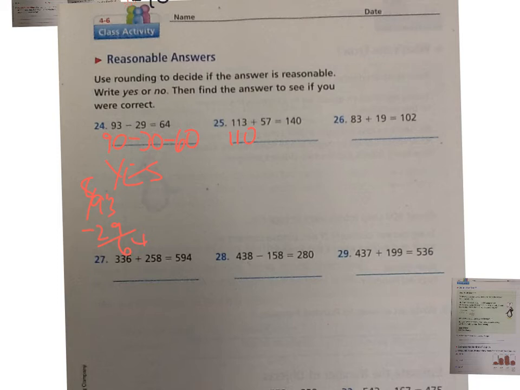Well, on this one, I know we're working with rounding to the nearest 10, but yeah, we can do that. Plus 60 would equal 170. And is that reasonable? I'd say no, because you're kind of far off. So if we work it out together, 113 plus 57 gives you 170.